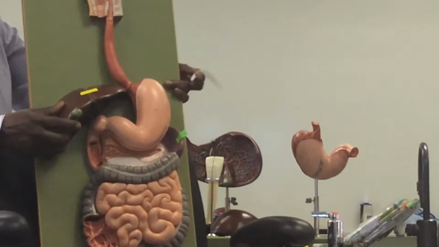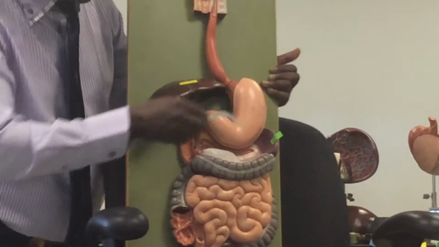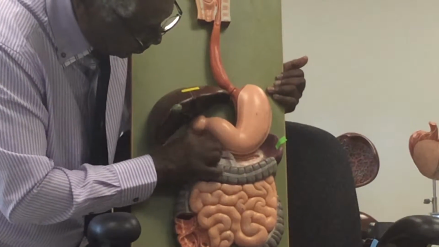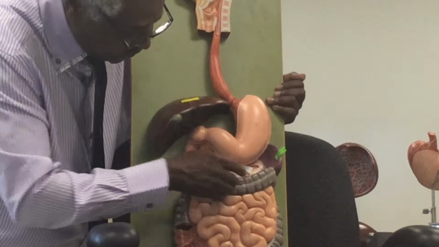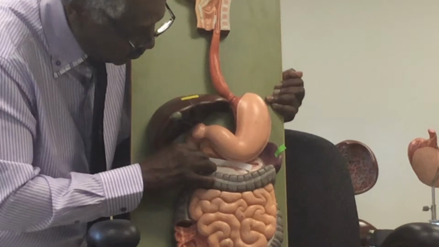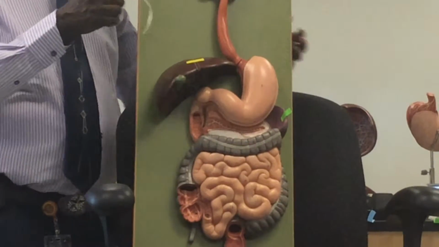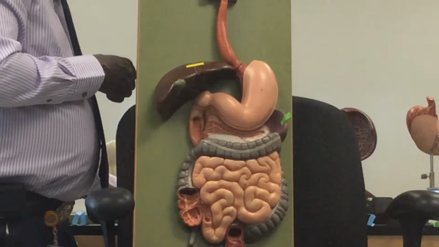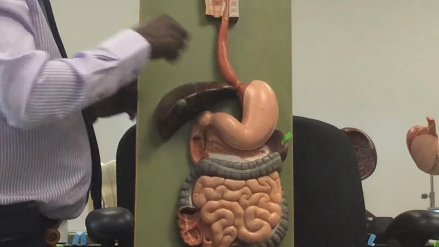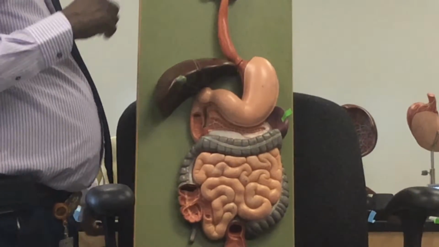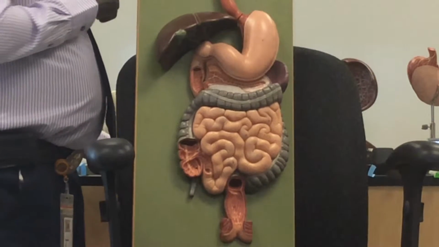The yellow here is the liver, the green is the spleen, and this white right underneath the stomach right here, that is the pancreas. It is very unlikely that they will be used or labeled here, because we have bigger models for all three of them, but this is just to let you know where they are located within the GI tract.